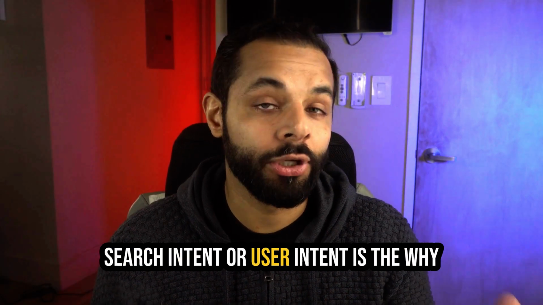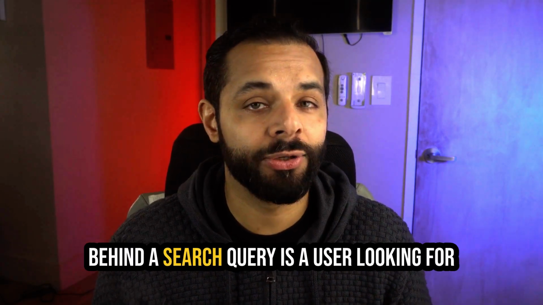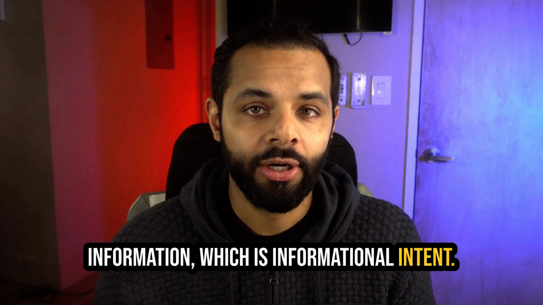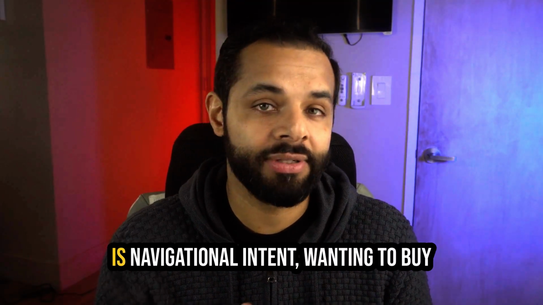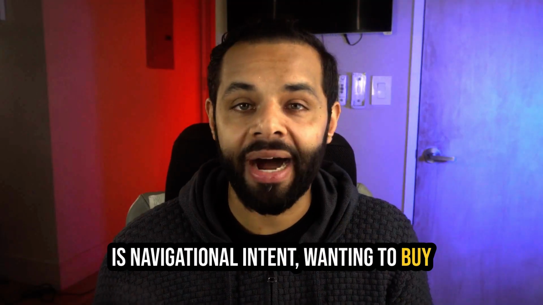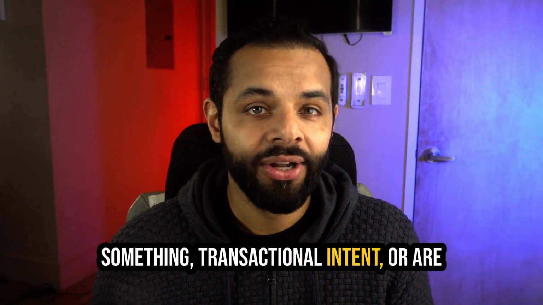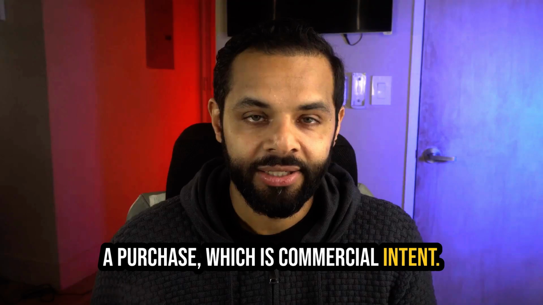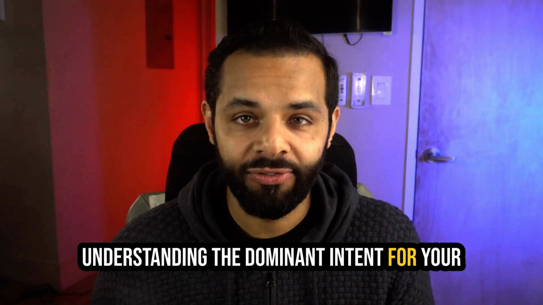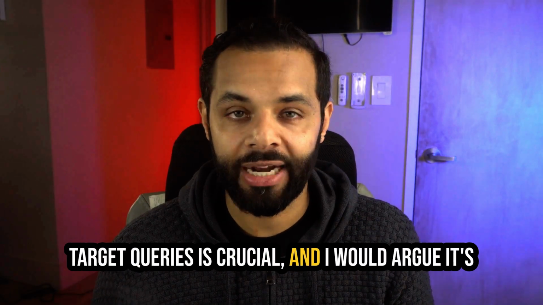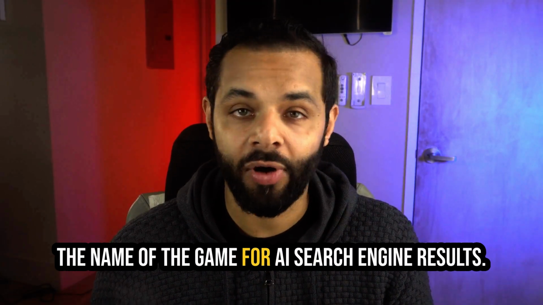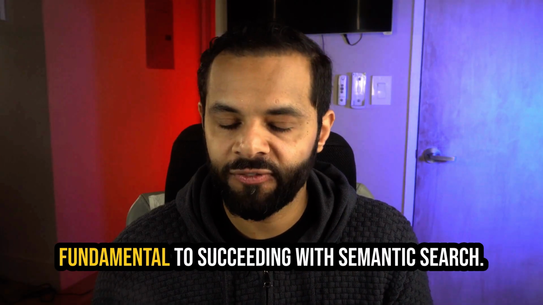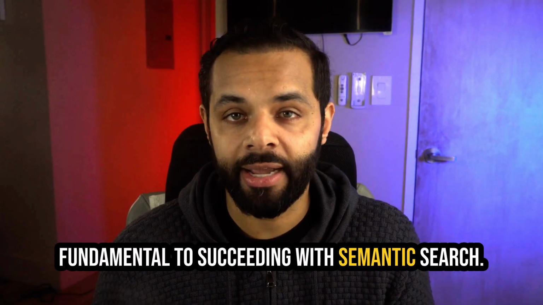Search intent, or user intent, is the why behind a search query. Is a user looking for information, which is informational intent, trying to find a specific website, which is navigational intent, wanting to buy something, transactional intent, or are they comparing options before making a purchase, which is commercial intent? Understanding the dominant intent for your target queries is crucial, and I would argue it's the name of the game for AI search engine results. Aligning your content with user intent is fundamental to succeeding with semantic search.